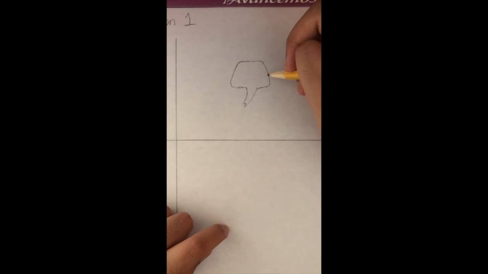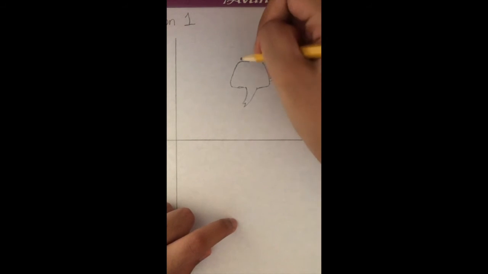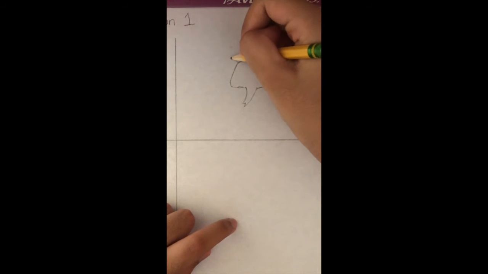Now that we've got that, what we're gonna do is we're gonna add in our ears. Now, just as with the dog, it depends what your style is and what you want to draw. For example, you could have ears like this. This is a more cartoony elephant. If you want to go and be a little bit more realistic, you could draw these ears.